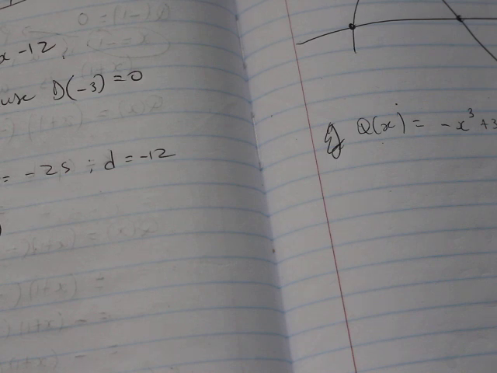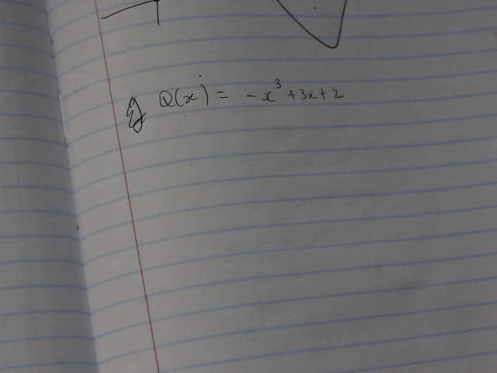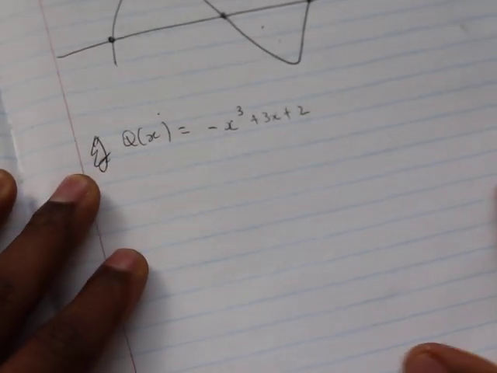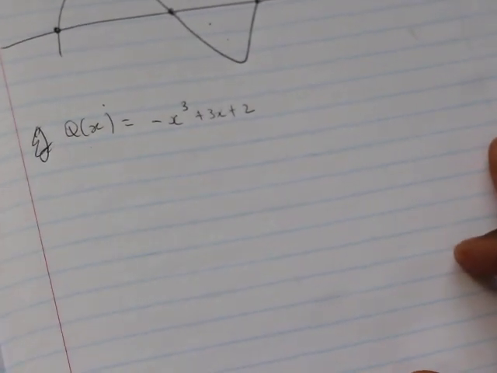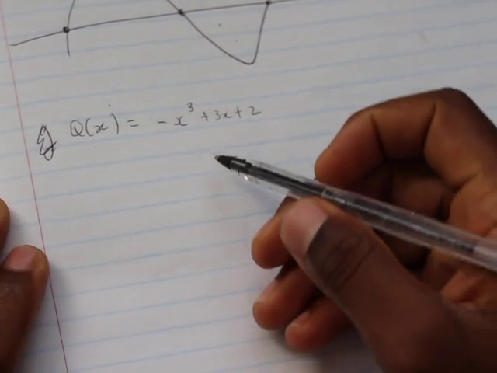You all are welcome. So today, we are basically going to be putting everything together. I'm going to be taking you guys through the entire process of plotting a cubic function. And this is the function that we're going to be looking at. We've already dealt with q of x before, if you guys still remember. So q of x is equal to that.